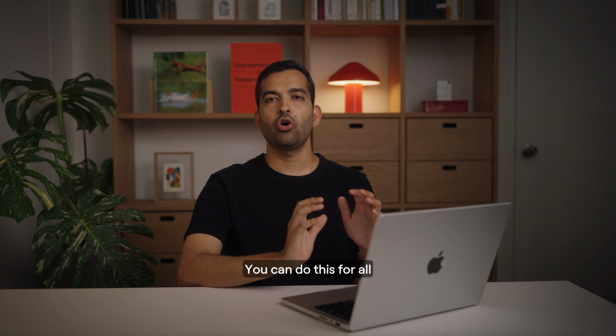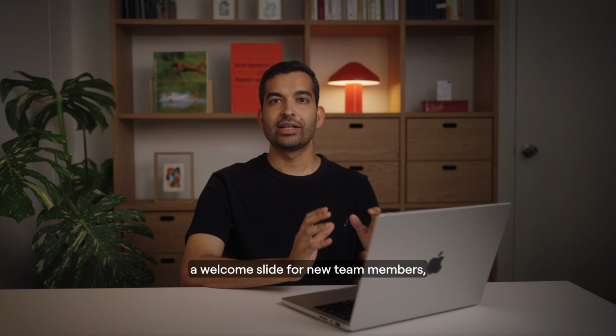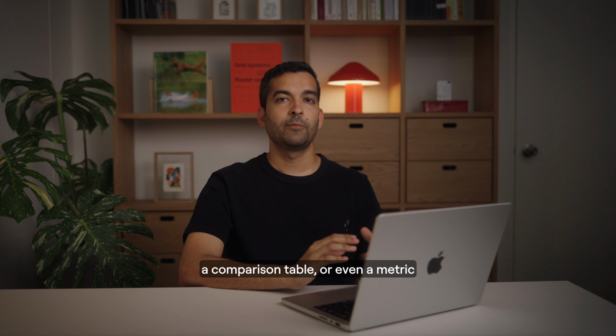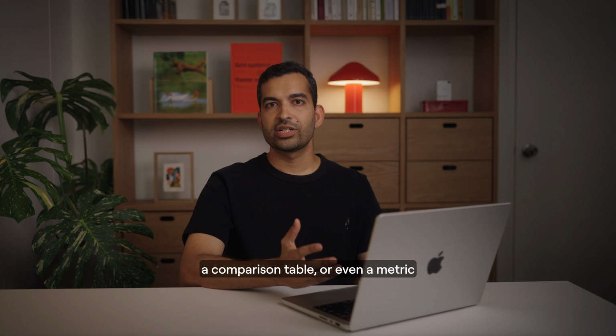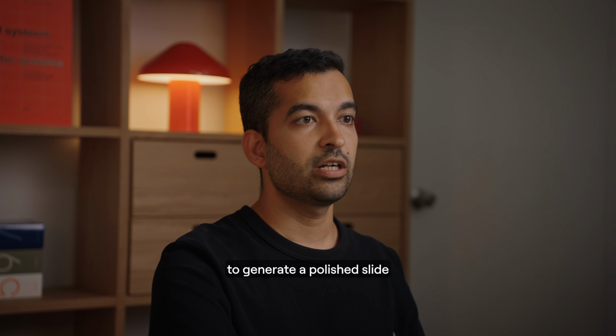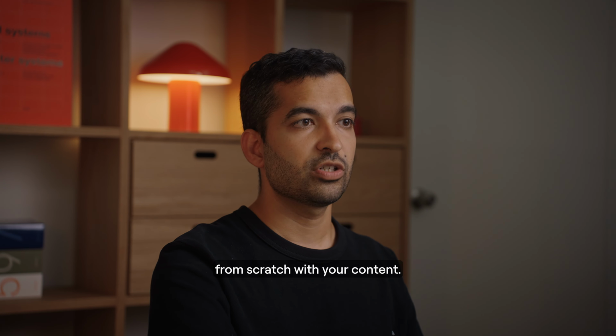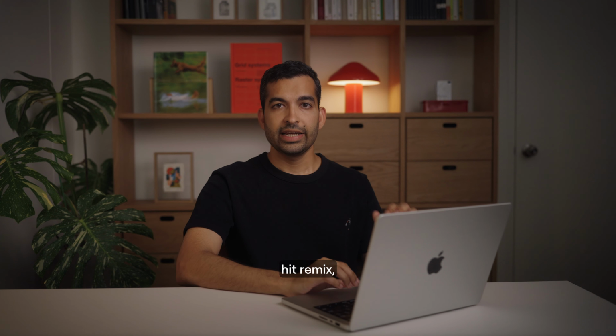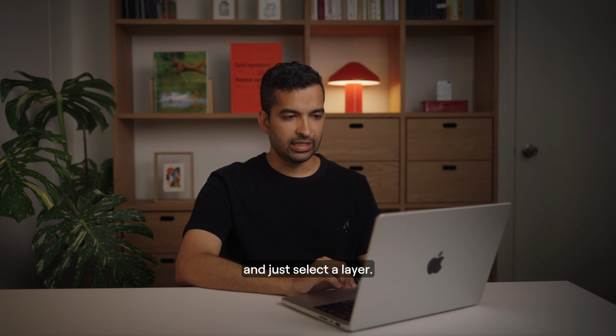You can do this for all kinds of quick additions. A welcome slide for new team members, a one-page status update, a comparison table, or even a metric slide for your leadership. There is an even faster way to generate a polished slide from scratch with your content. You can simply type your content, hit remix, and just select a layout.